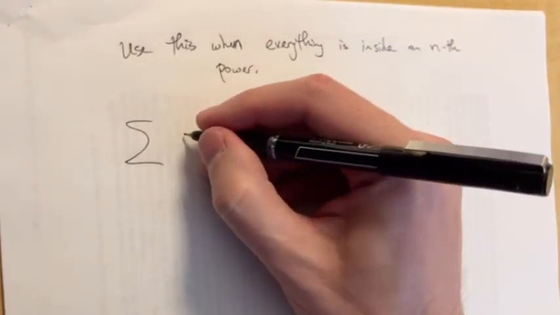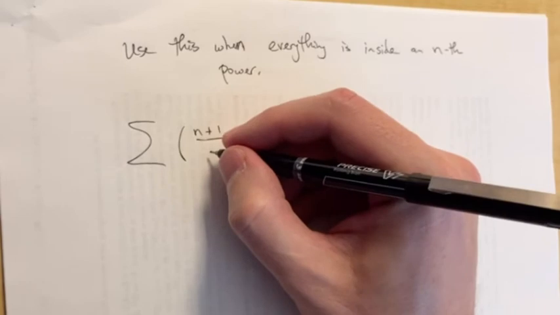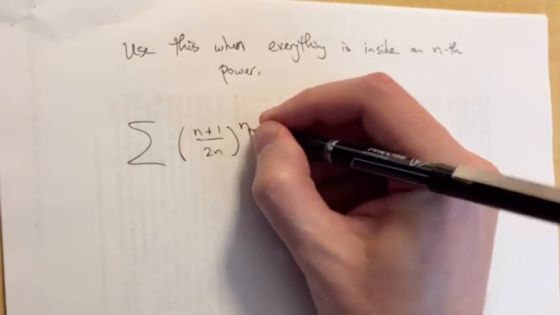Here's an example. The examples for this usually tend to be very weird. Things like this, where I have an n in the exponent, but there is also an n on the inside of the thing which I'm taking the power of.